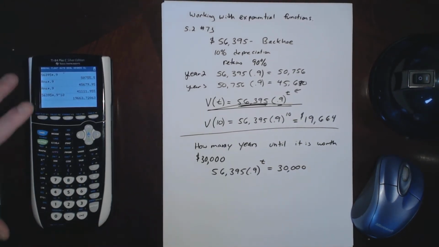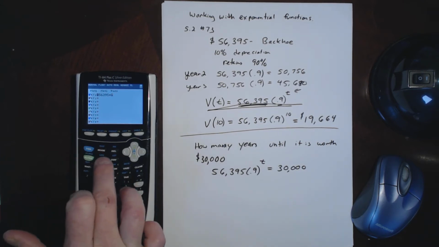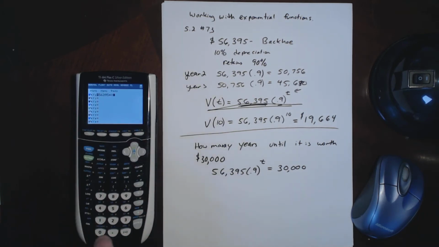So another technique that we can use is our graphing calculator, and we're going to type in both equations. I'm going to go to y equals, and type in my exponential equation of $56,395 times 0.9 to the x power. Then I'm going to, under y sub 2, type in $30,000. And what I want to do is graph both of these and figure out where these graphs intersect. The second one here is just going to be a horizontal line.